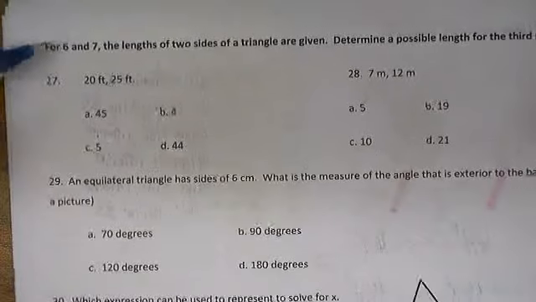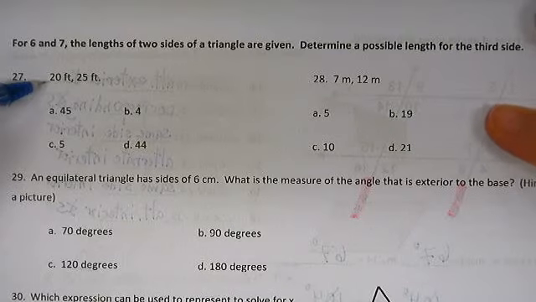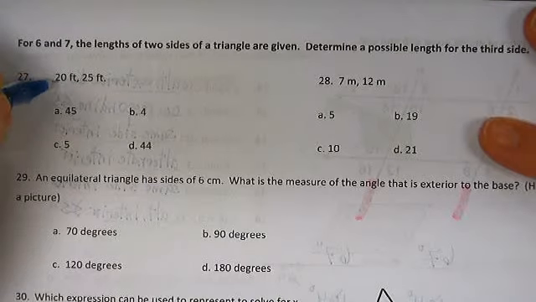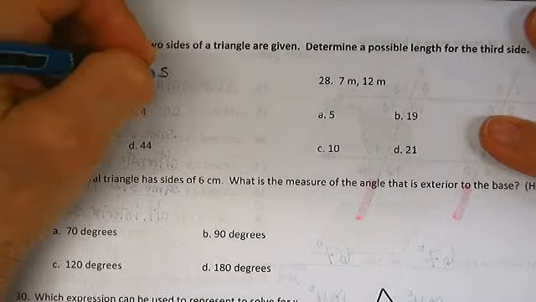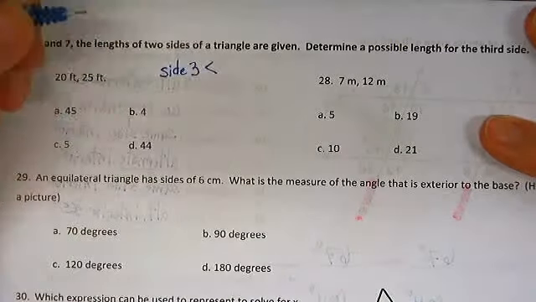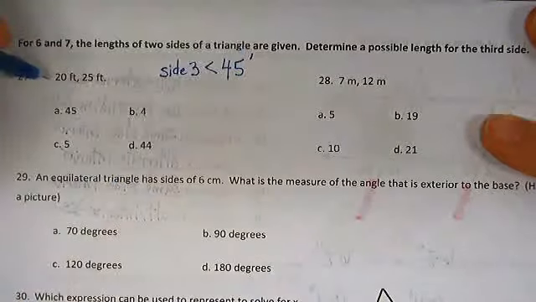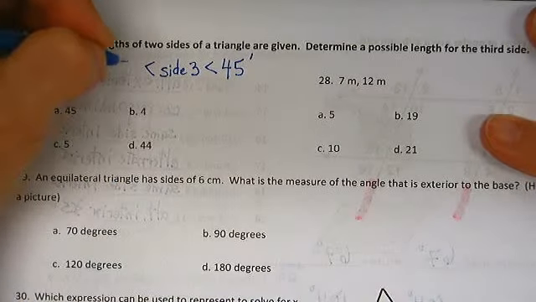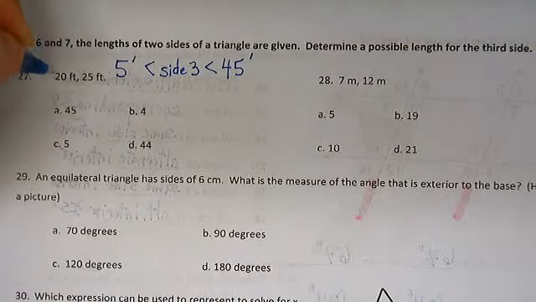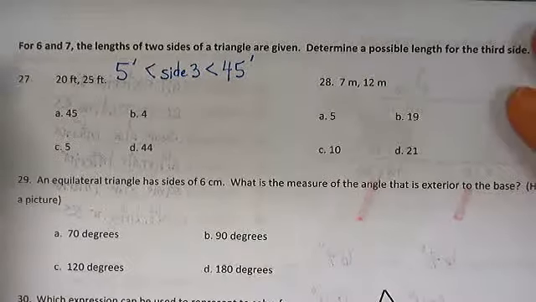For 6 and 7, they give us the lengths of two sides. Determine a possible length for the third side. Well, the third side has to be smaller than 45 feet. Side 3 has to be smaller than 45 feet. And it has to be bigger than 5 feet. Why? Because otherwise, if it's not bigger than 5 feet, the three sides won't even touch.